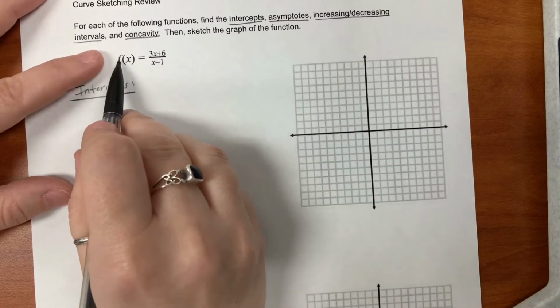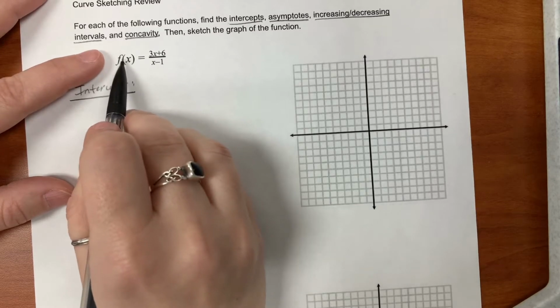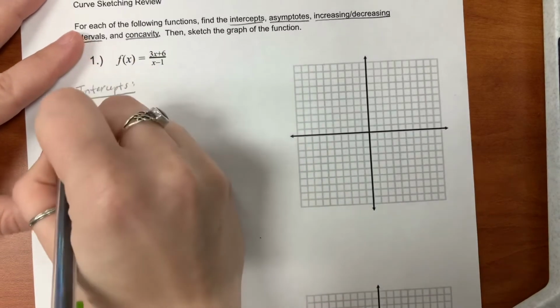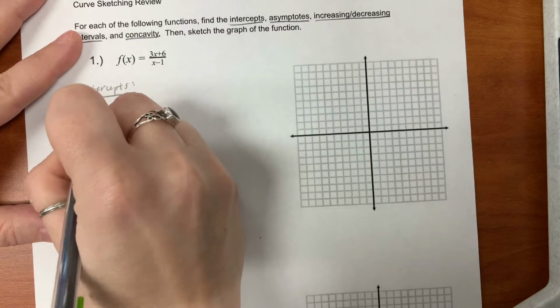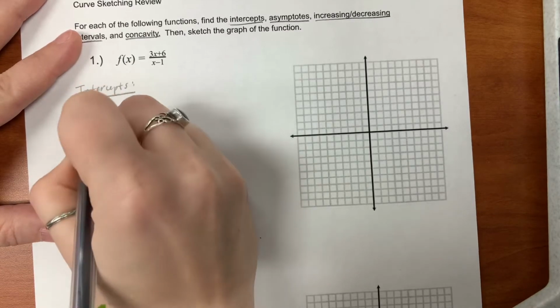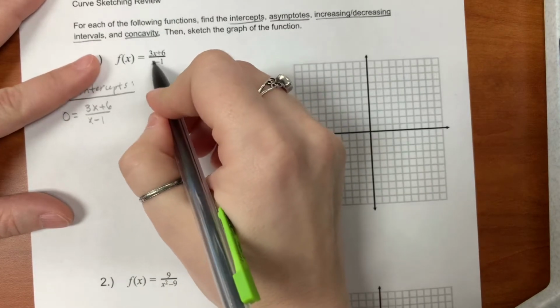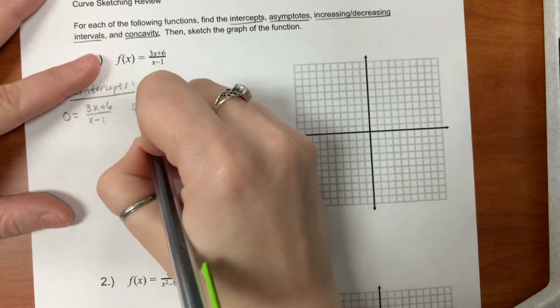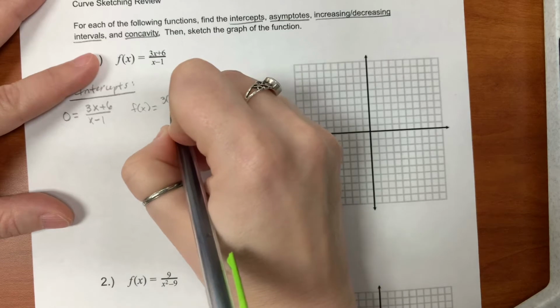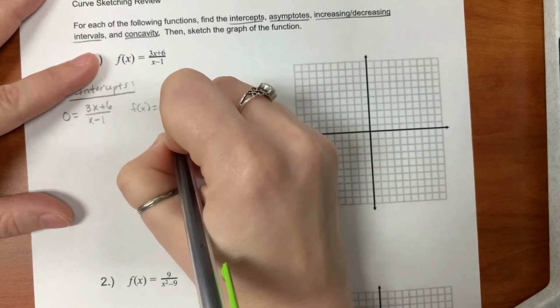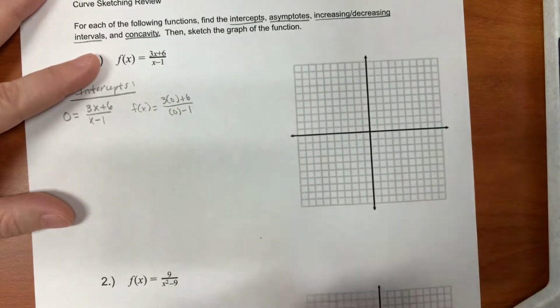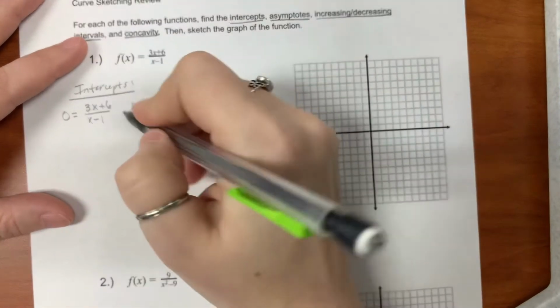So first, let's say y is 0. So f of x right here, let's say this is 0. So that means 0 equals 3x plus 6 over x minus 1. The other scenario would be what if x equals 0? So f of x stays and x is 0. Like that. So these are my two intercepts.